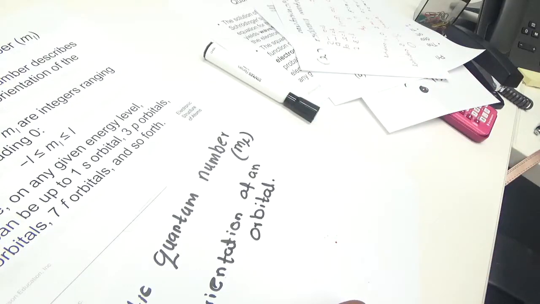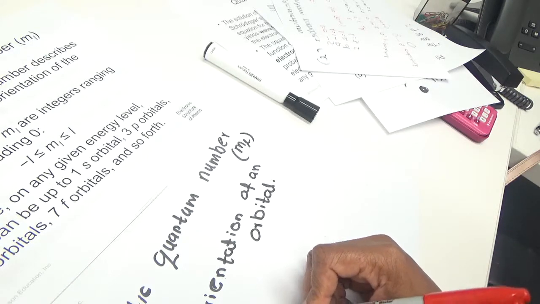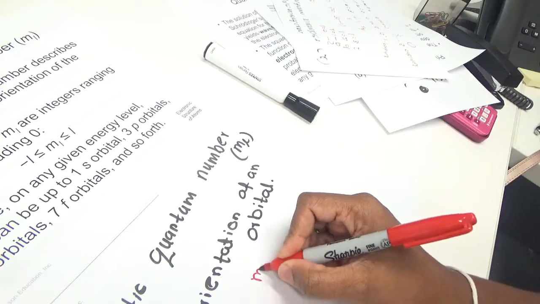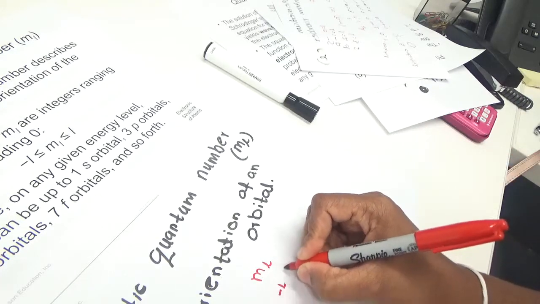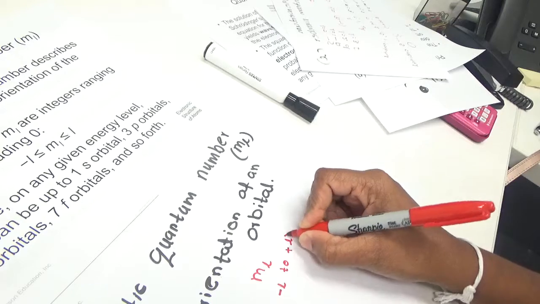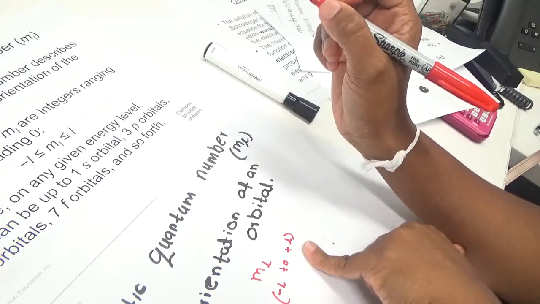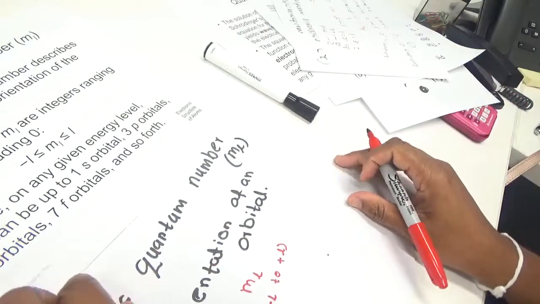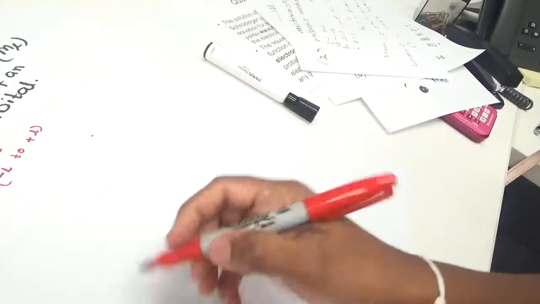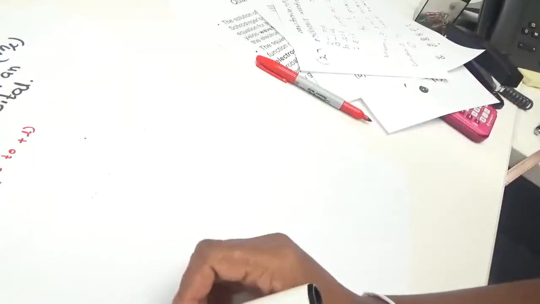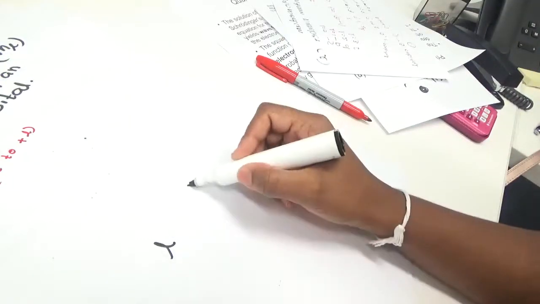You know the relationship of N and L. N is always 1, 2, 3, and goes like that. L is 0 to N minus 1. So ML is negative L to positive L. So let's take this diagram again: N, L, ML.